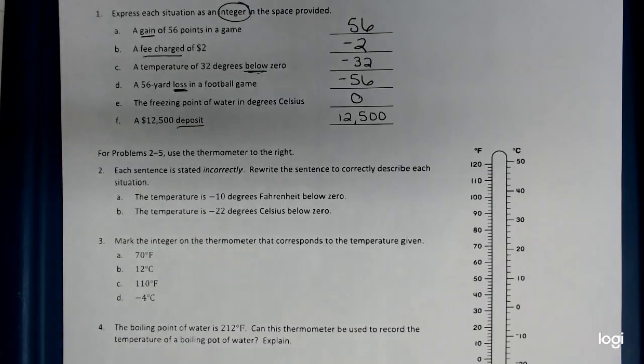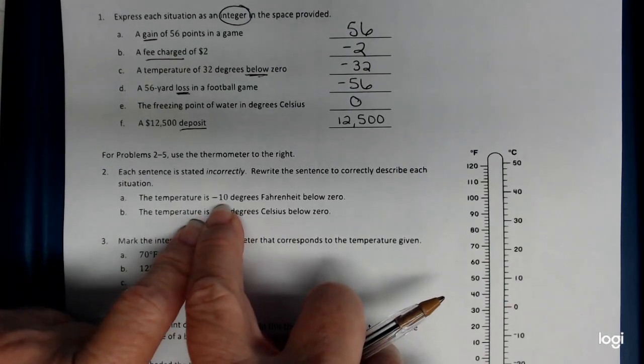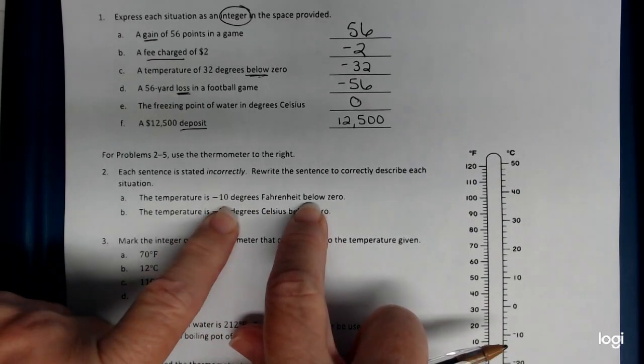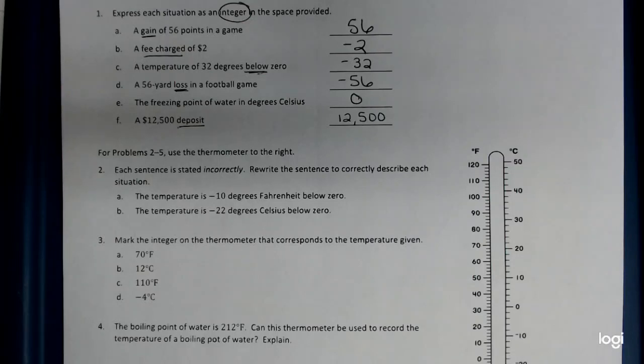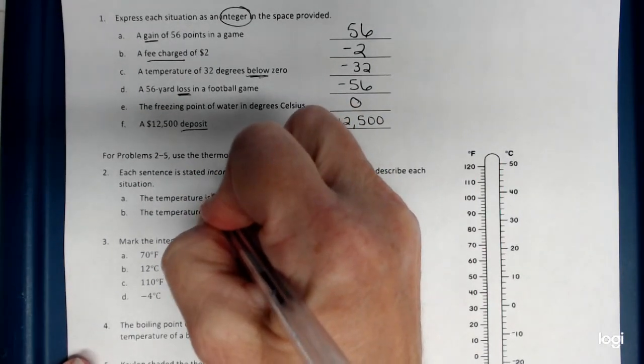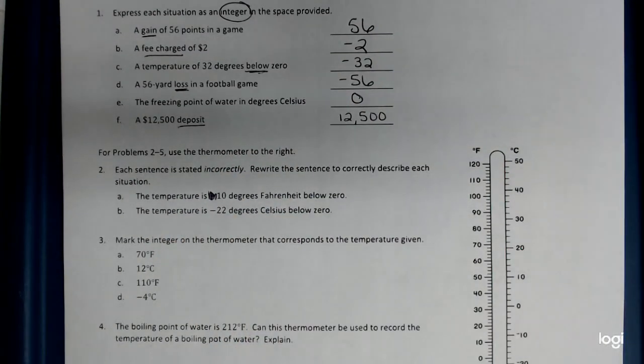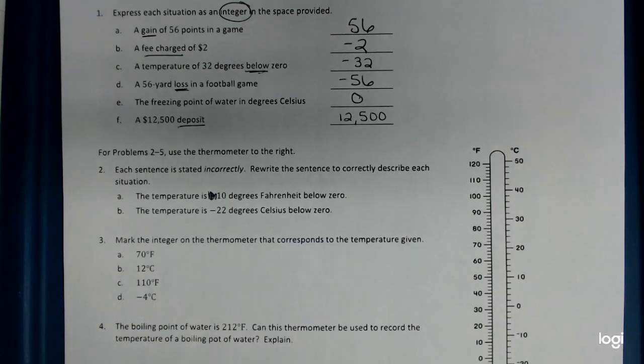It says the temperature is negative 10 degrees Fahrenheit below zero. Well, I already know it's negative 10 because there's a negative here, but now I'm saying below, so I'm doing a double negative, which I don't need to do. So I need to get rid of one of those. The easiest thing for me would probably be to just cross this one out. So now my sentence would say the temperature is 10 degrees Fahrenheit below zero.